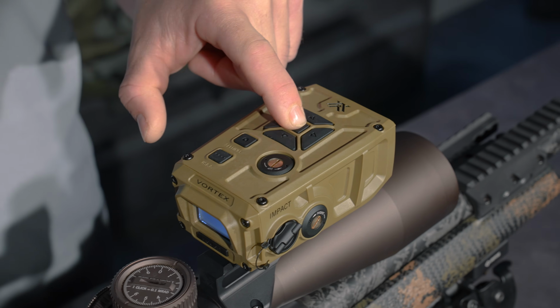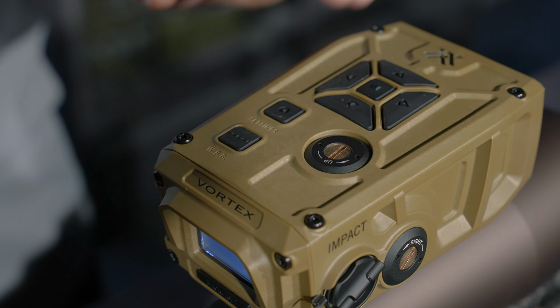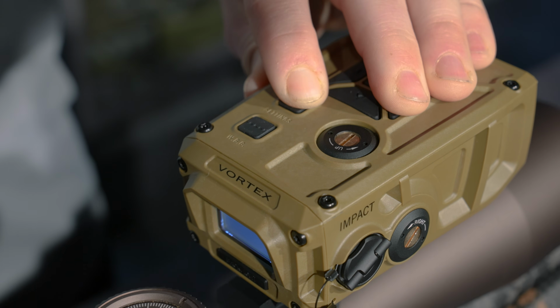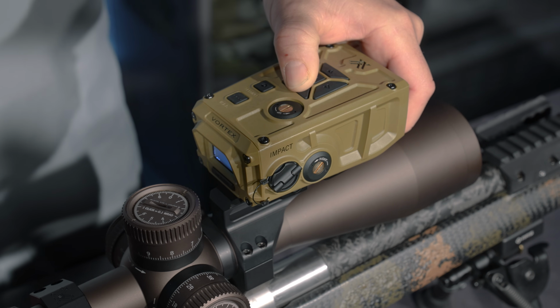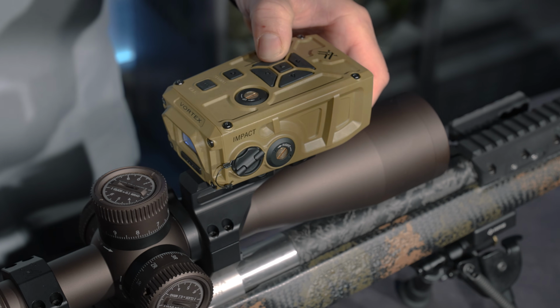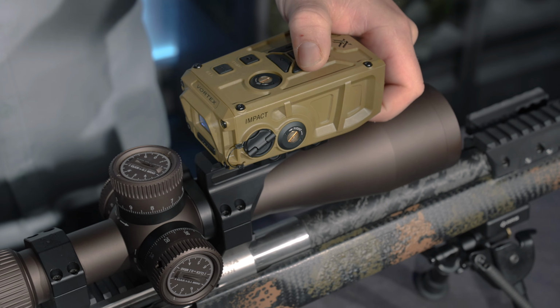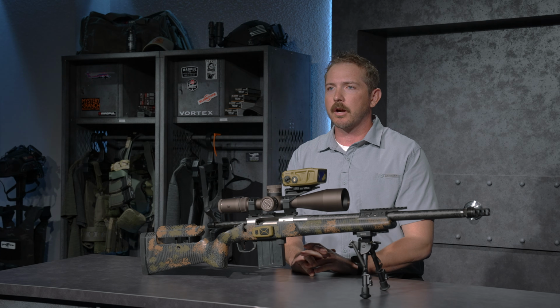Let's begin with the setup menu. To open the setup menu, press the measure button to power on the unit. Then, press the settings button to open the main menu. Navigation is accomplished by using the up, down, left, right, and measure buttons, making it intuitive to quickly navigate through the menu items. First up is range and target modes.